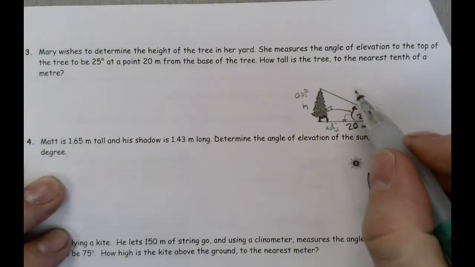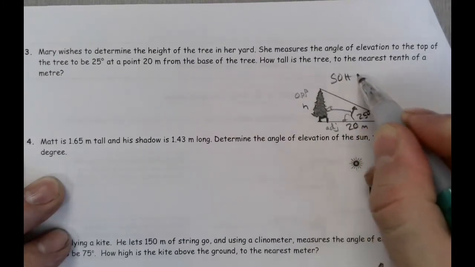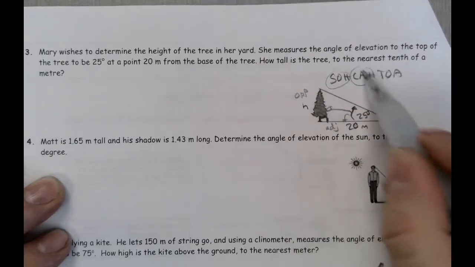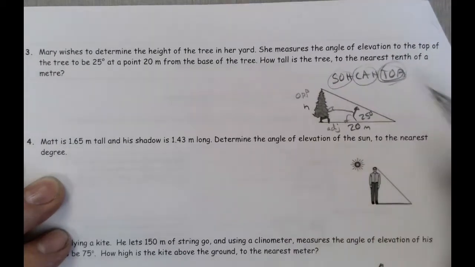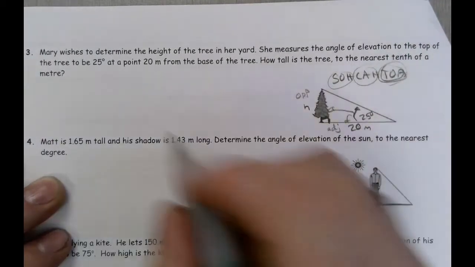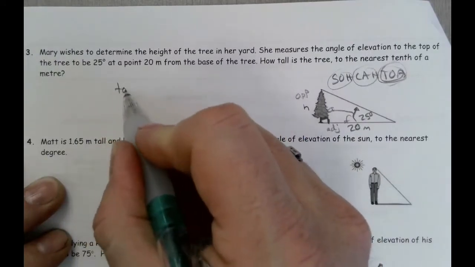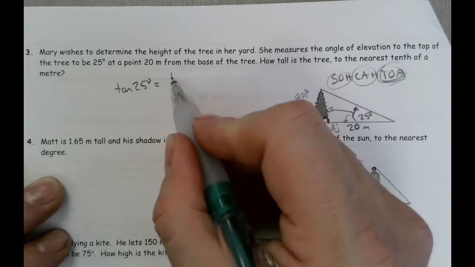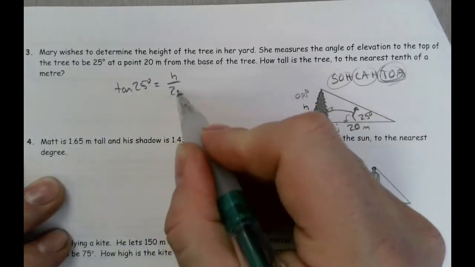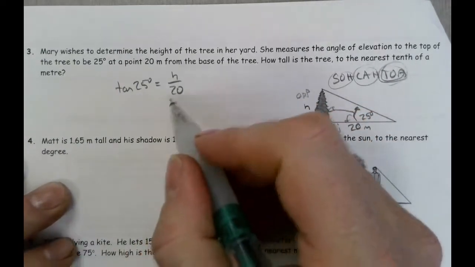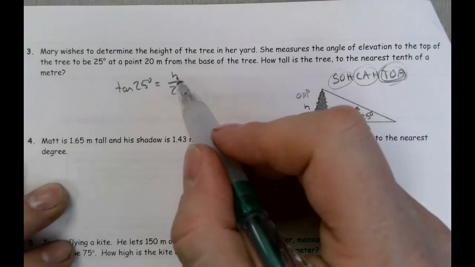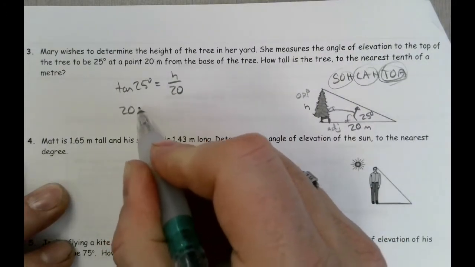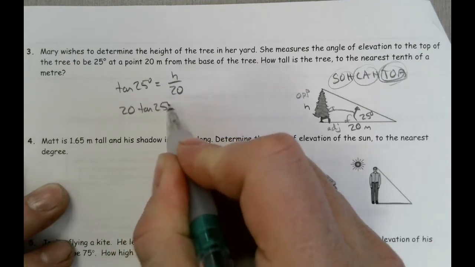So now, what trig function puts together opposite and adjacent? It's going to be my tangent, my TOA. So then I come over here and I'm going to write the tangent of 25 degrees. That ratio should be the opposite side divided by my adjacent 20. And I love the fact, once again, that I've got the variable up in the numerator, because that means I can just write 20 multiplied by the tangent of 25 degrees.